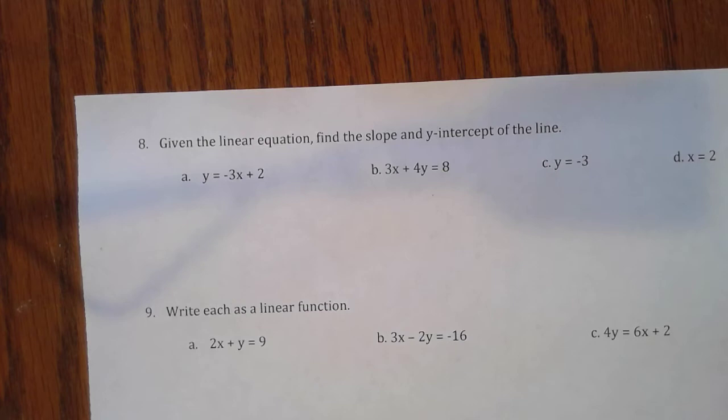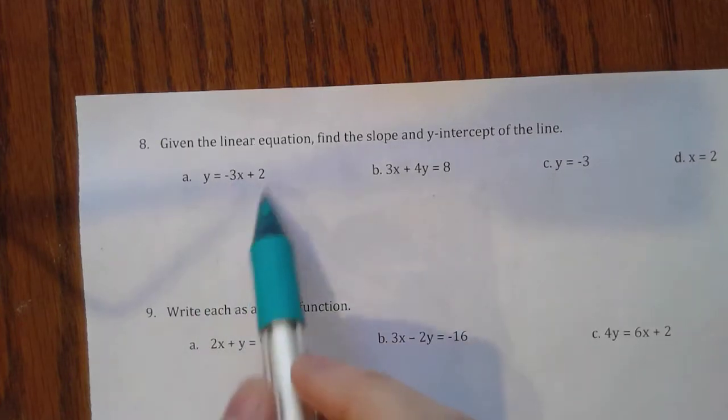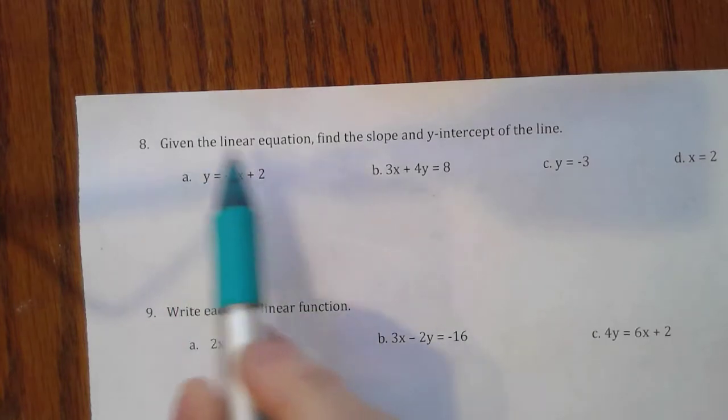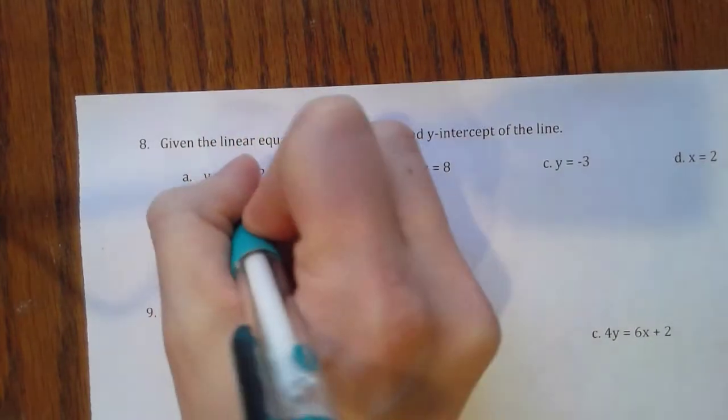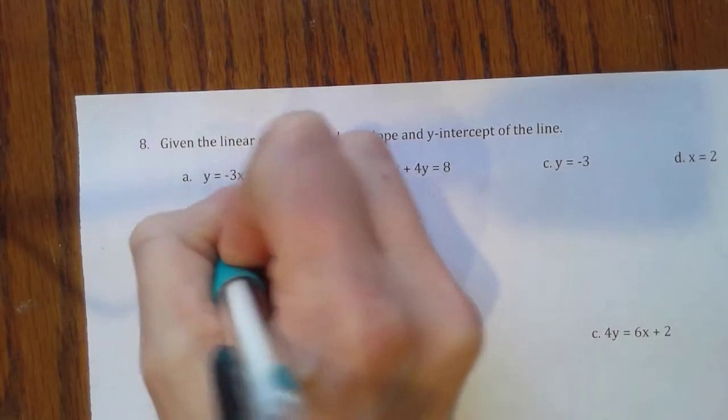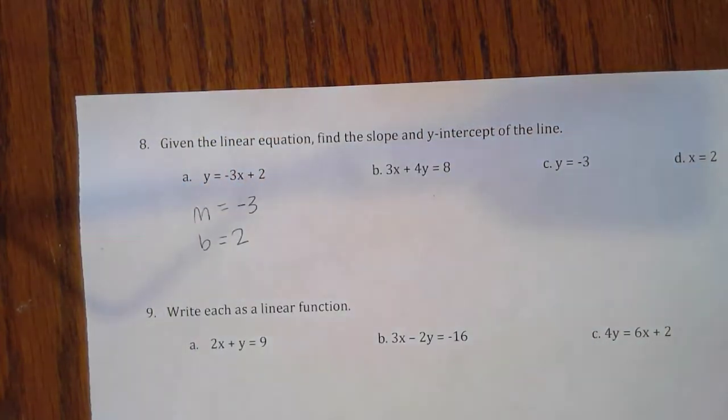For number 8 is super easy. You just want to make sure it's in slope-intercept form before you find the slope and y-intercept. A is in slope-intercept form, right? And so y equals mx plus b. So we can see that our slope is -3 and our b, or our y-intercept, is 2. So that's it.